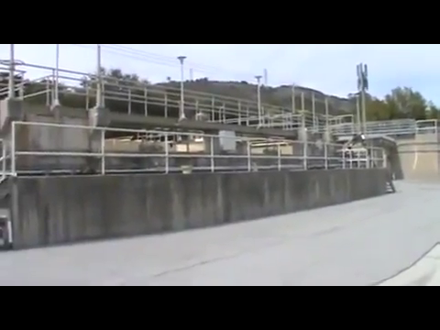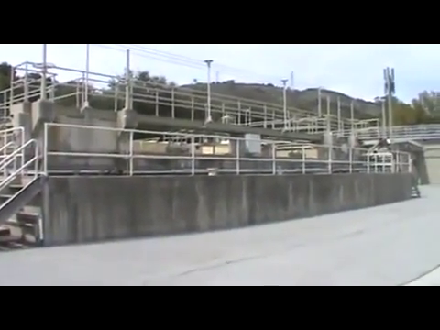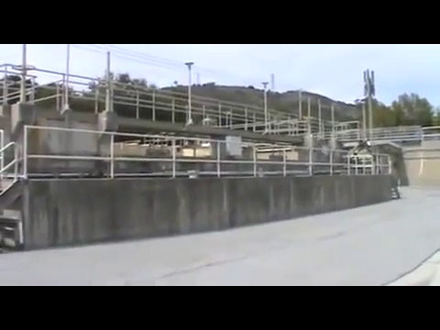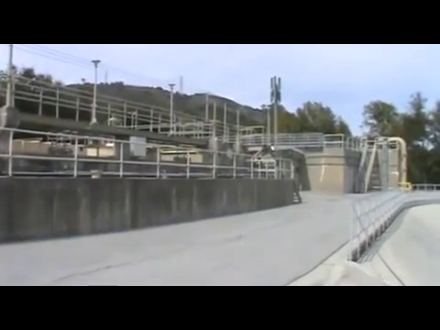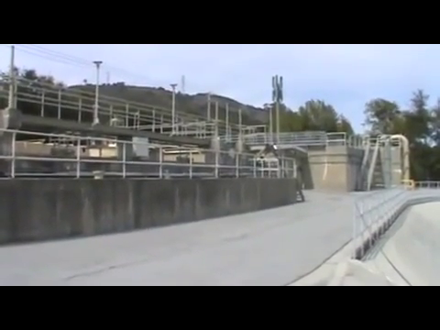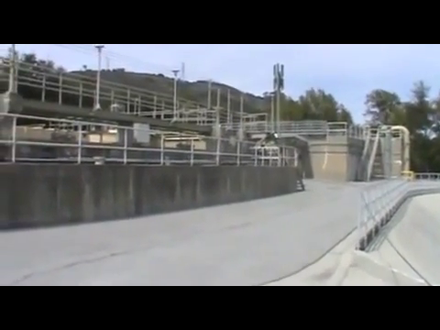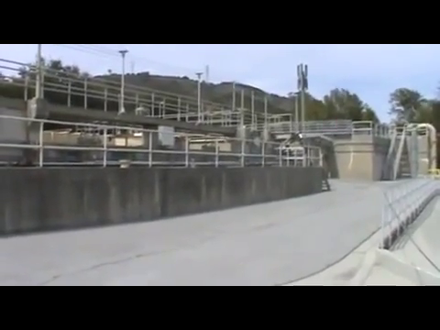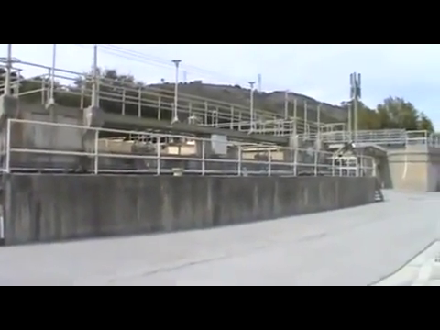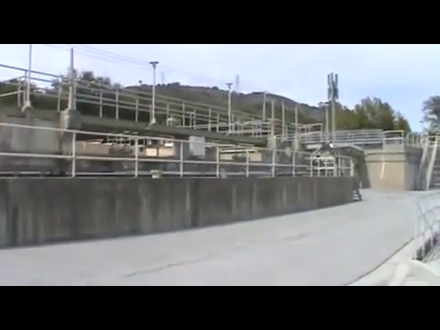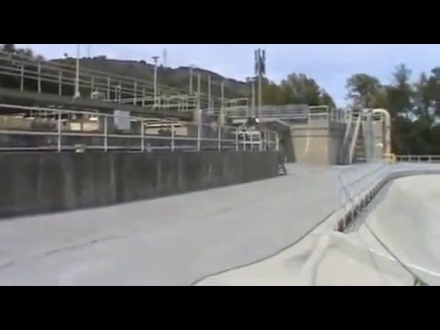What I want to do today with this video is give you a brief overview of the water treatment process dealing with conventional or direct filtration. I'm actually at a direct filtration plant right now, and the difference between the two is conventional filtration has the processes of coagulation, flocculation, sedimentation, and filtration, whereas direct filtration, which can be used with source waters that are lower in turbidity, cuts out the sedimentation process. So it goes coagulation, flocculation, and filtration.